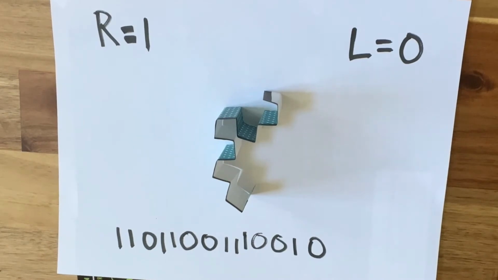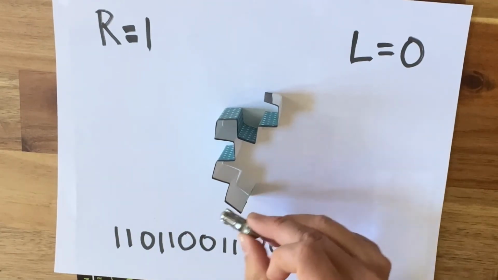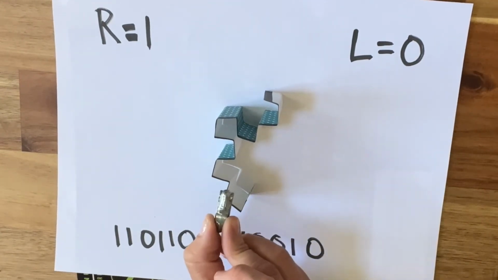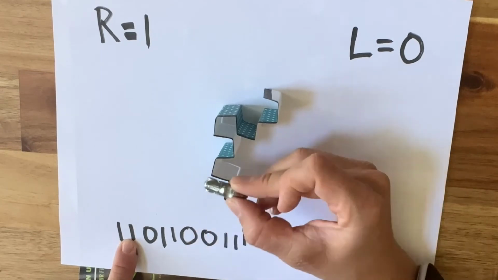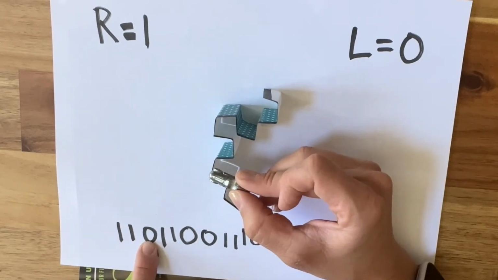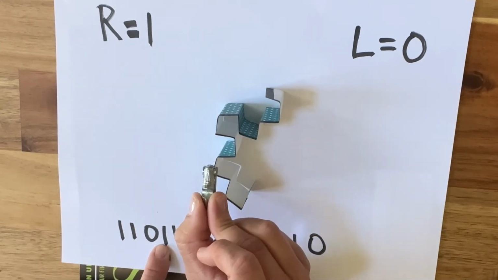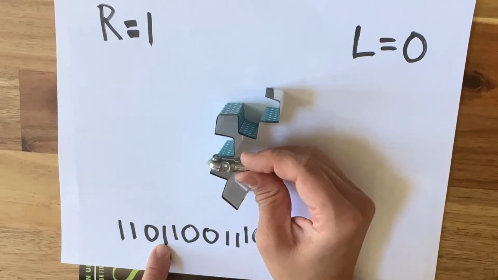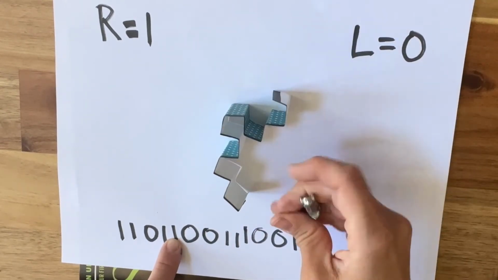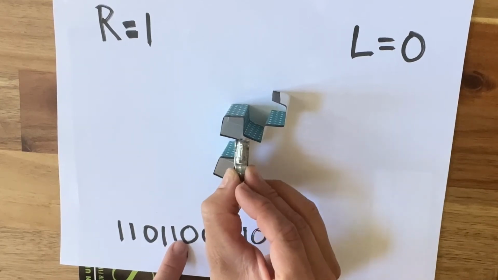Okay, now that you paused your video, you should have the same sequence of 0s and 1s that I have. So again, our card does a right turn, and then it does another right turn, so that's 1, 1. And then a left turn, that's a 0. Right turn, 1. Another right turn, 1. A left turn, 0.